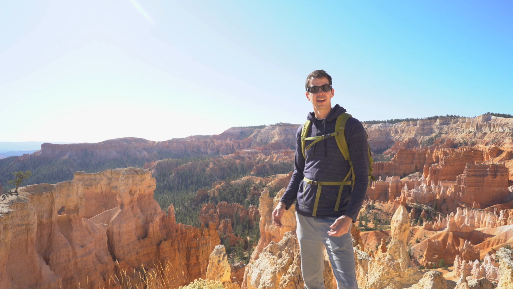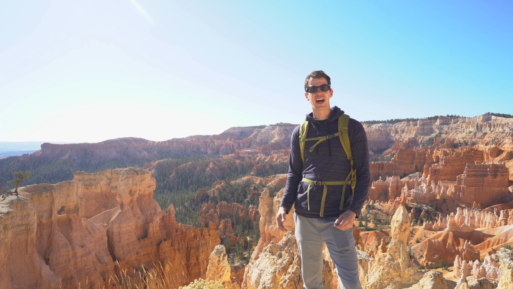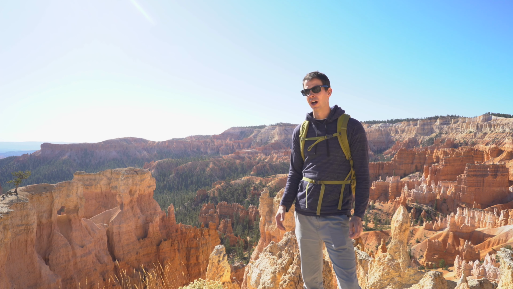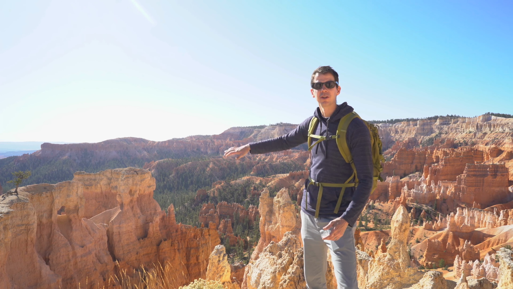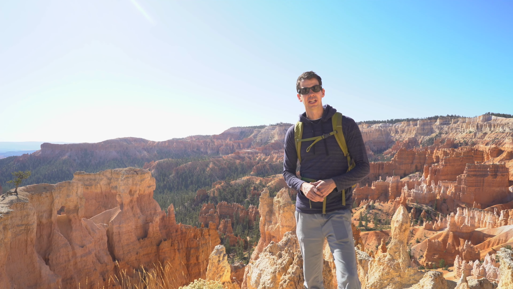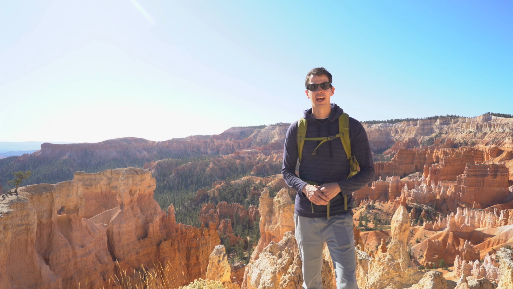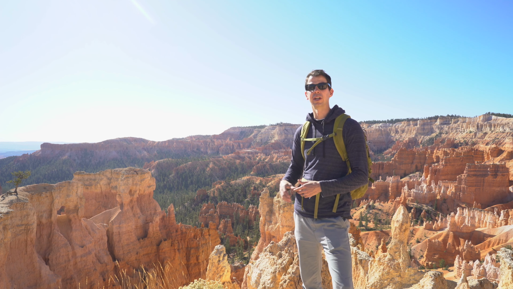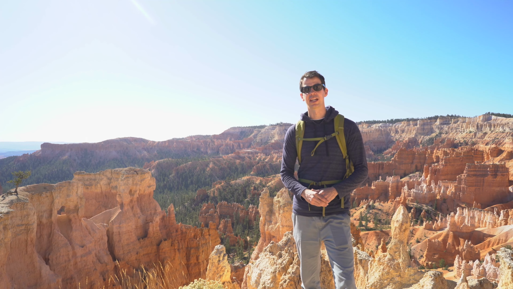Beyond that, Bryce Canyon has the highest concentration of hoodoos on the planet. If you look out, you can see the numerous pinnacles and spires. Those are hoodoos. So in today's lesson, I want to discuss how weathering and erosion has helped shape these hoodoos to create such a unique landscape here at Bryce Canyon National Park.